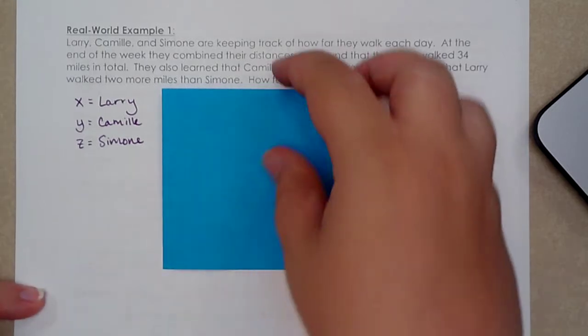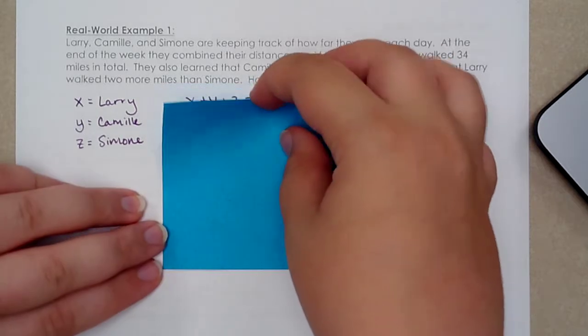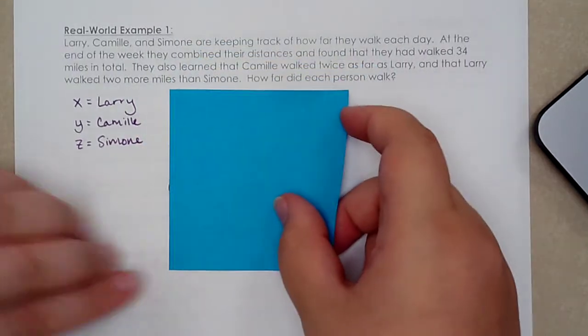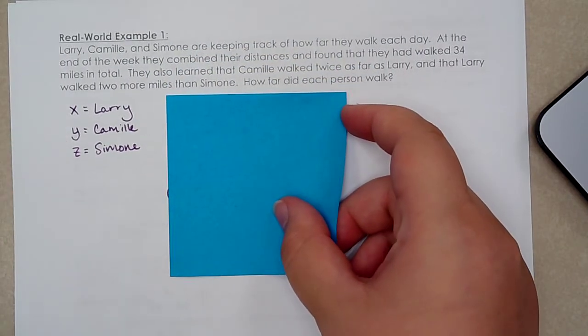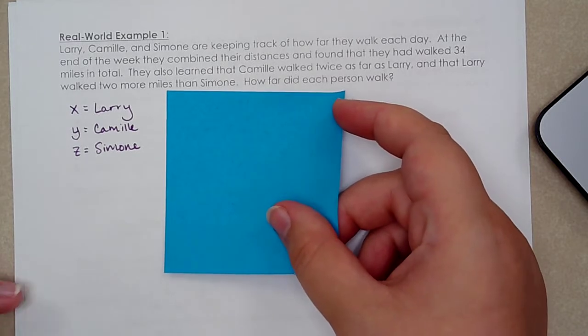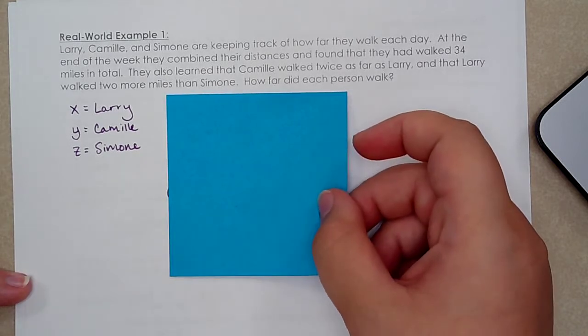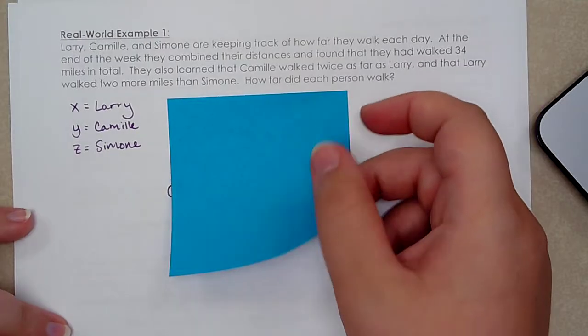So I've already done a little bit of writing to save myself some hassle. The first writing that I did was I assigned each of them a variable. Larry is X, Camille is Y, Simone is Z. And then I went ahead and wrote out their equations as well.